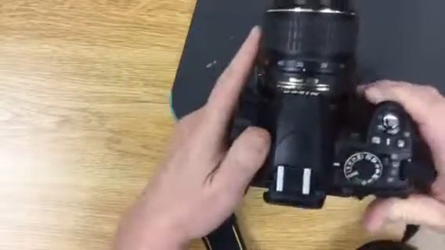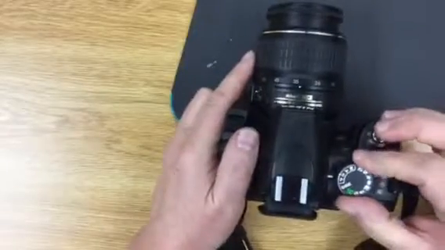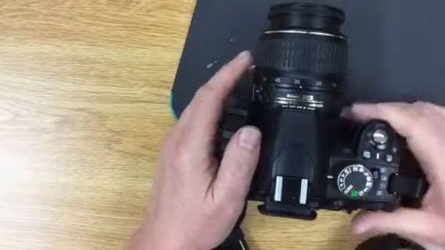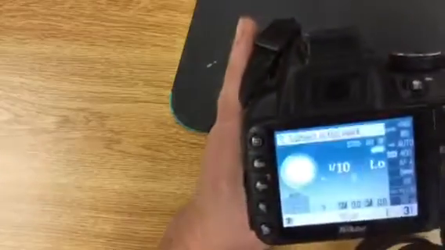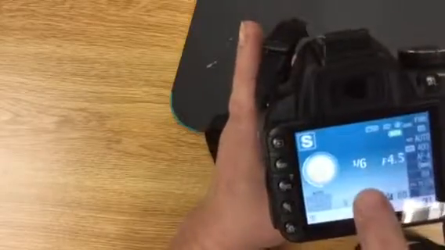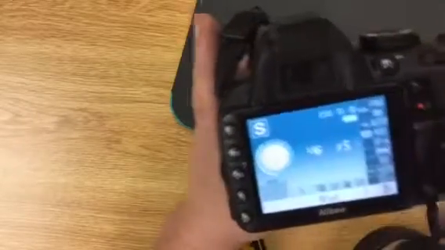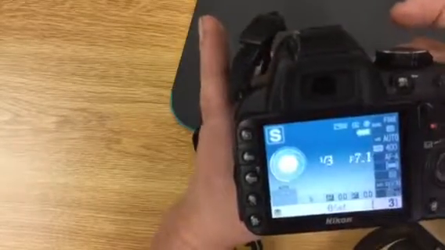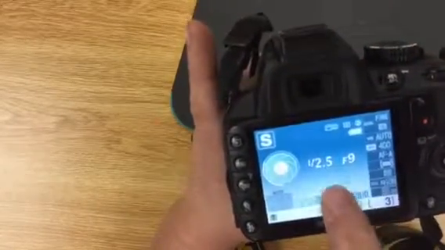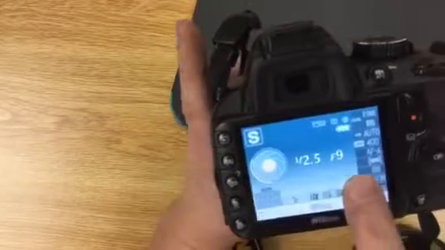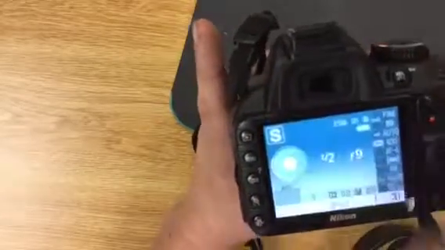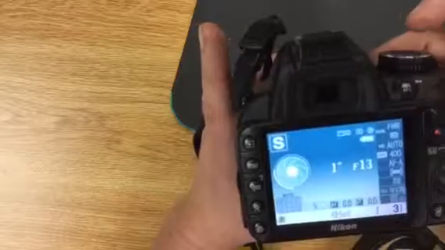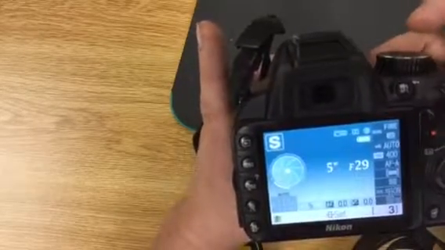Now, if I change this to S, or shutter priority, something changes here. First of all, obviously I have a big S up there, but also if I turn the dial to the left, my shutter speed time will get slower, and you'll see that my aperture will change according to that. So the longer my time is, the smaller my aperture is going to be, and you can actually see the physical opening over here.